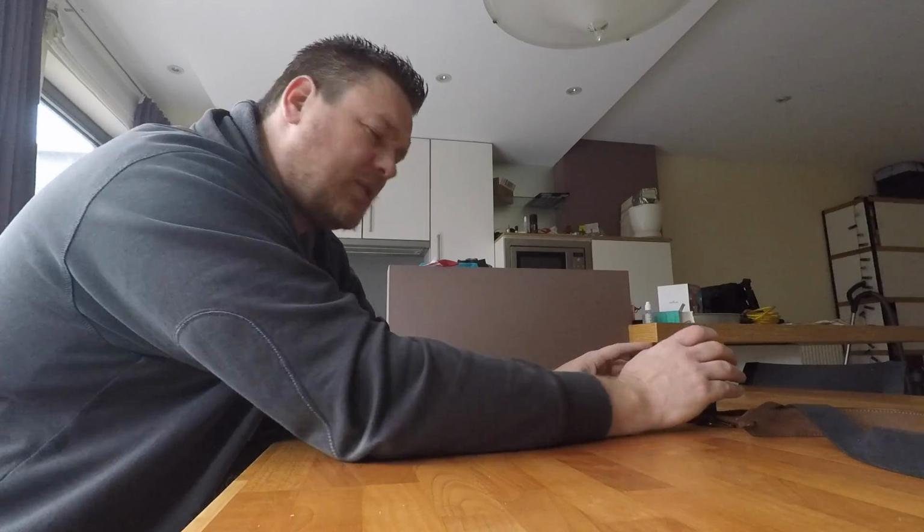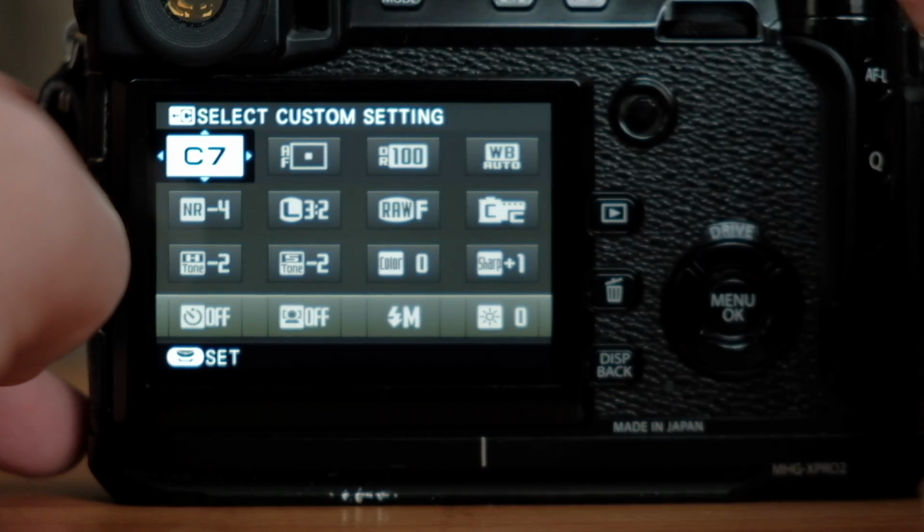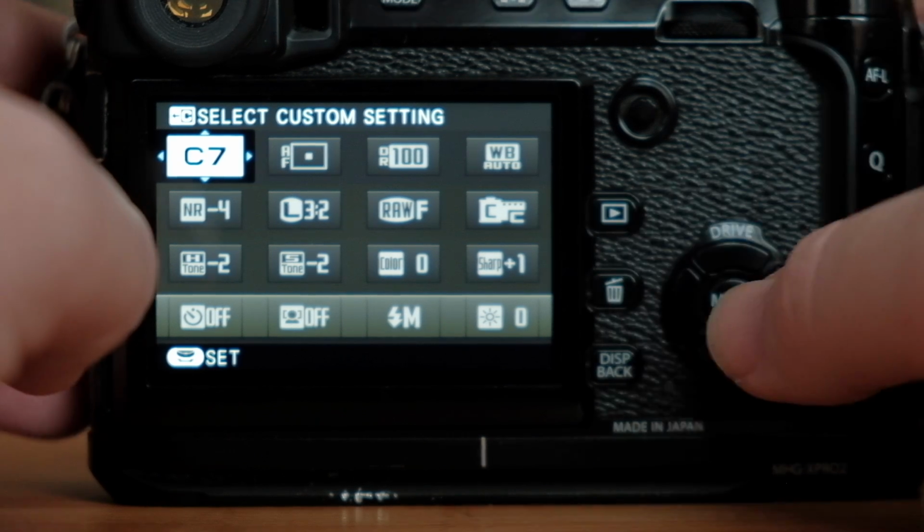Now, I don't use it a lot in still pictures, but this is a bit of my oddball preset, the Custom 7, which I use mainly for video.